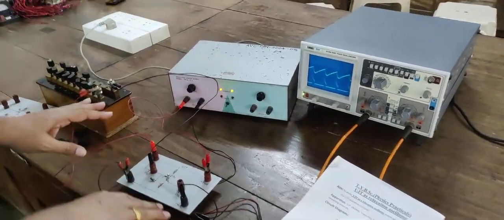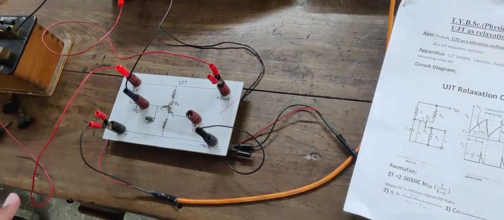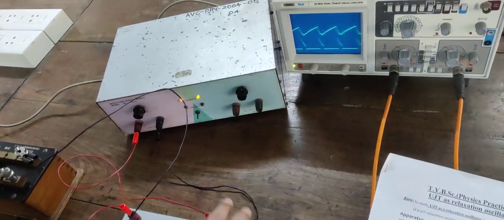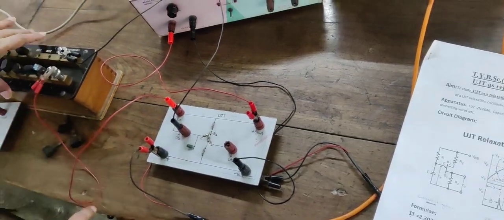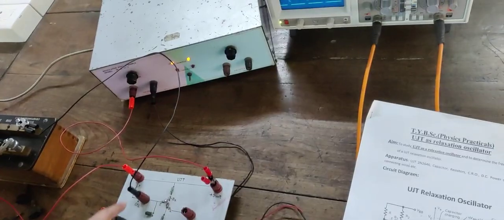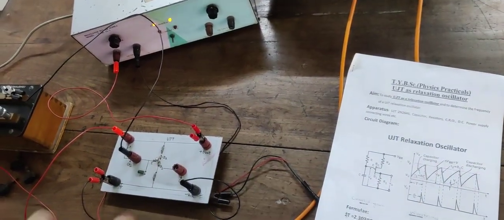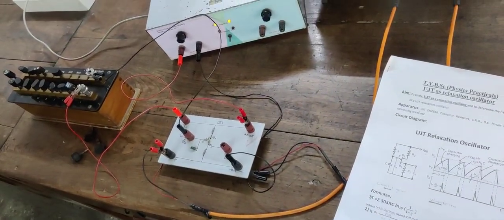In order to connect the circuit, an already connected, soldered circuit is given. You can connect the 12 volt power supply here. Then I will connect across this variable resistance. Then you will have to connect channel 1 across the capacitor, and channel 2 to the output. So only a few circuit connections you will have to do in the experiment.